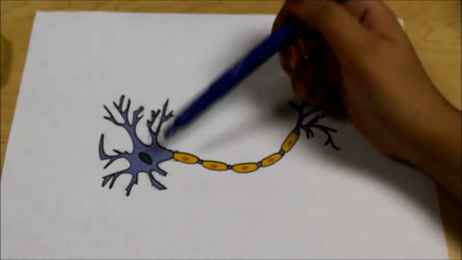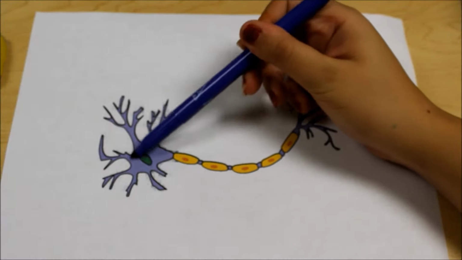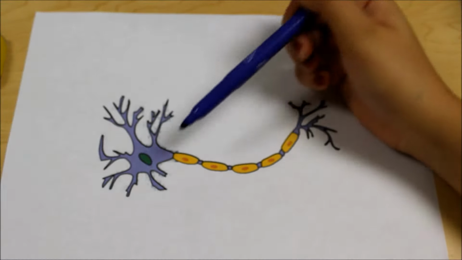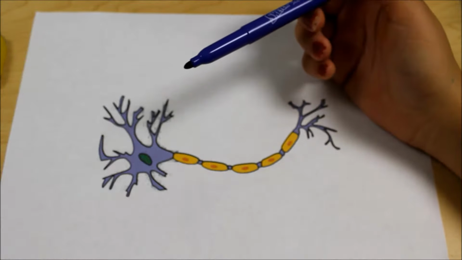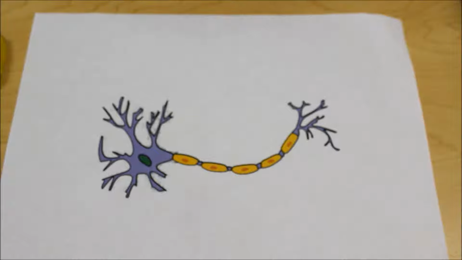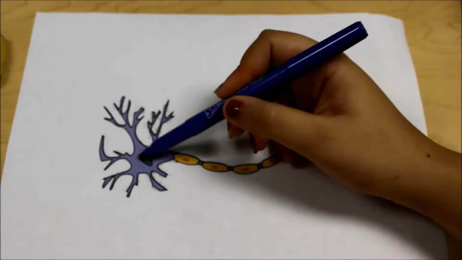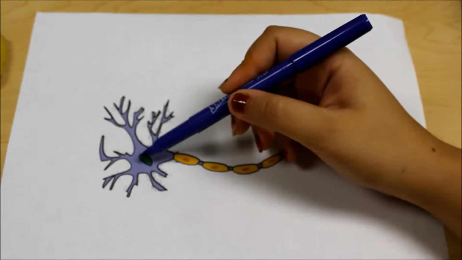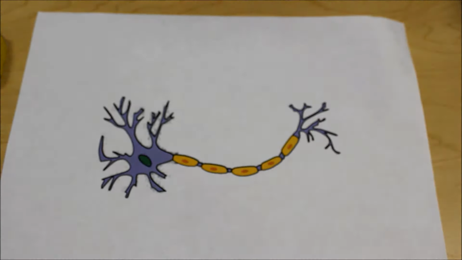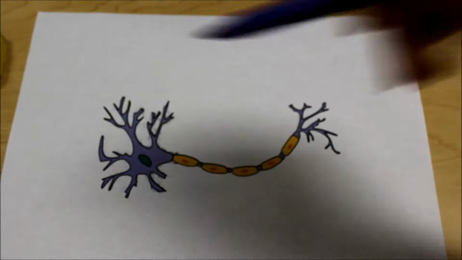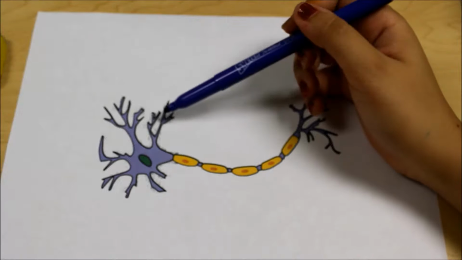First thing that we're going to talk about is this part here. This is called the cell body or the soma, and it is the life support center, and it's responsible for the gradient potential. And inside it here it has the green part. It's the nucleus, and the nucleus houses the genetic information. We're not going to really talk about it a lot in this video.